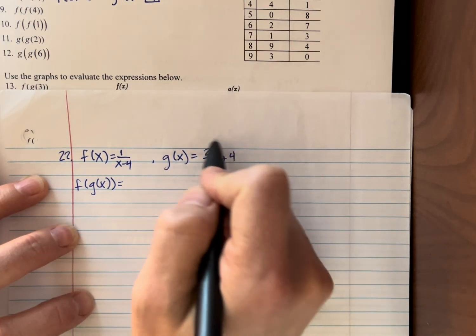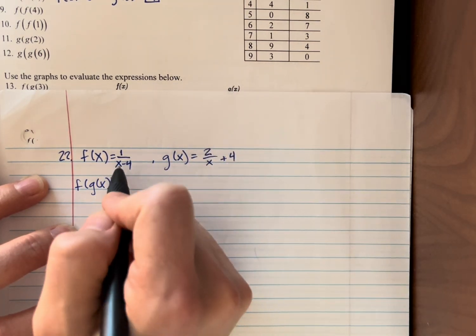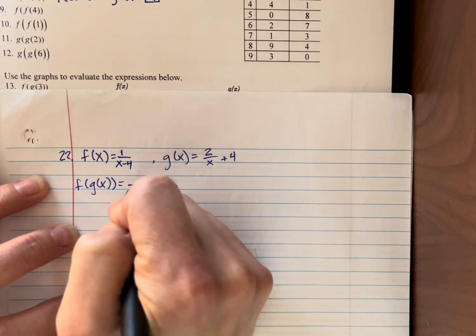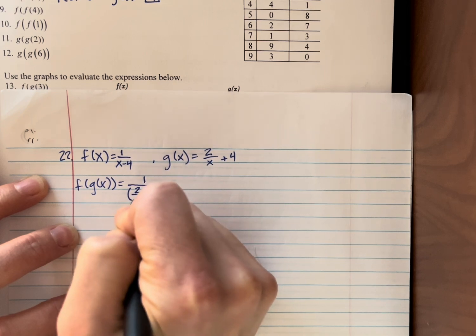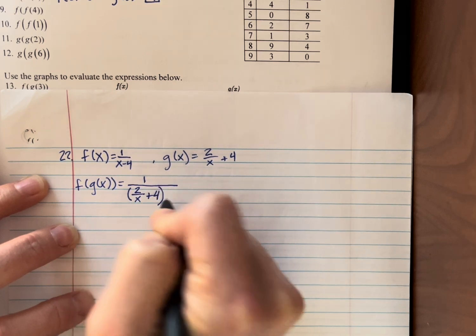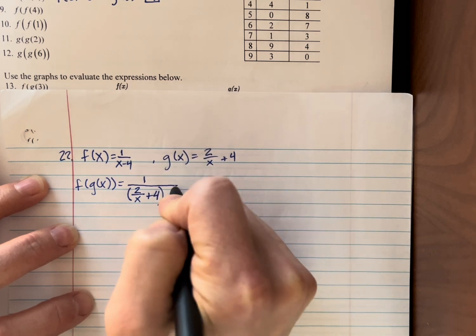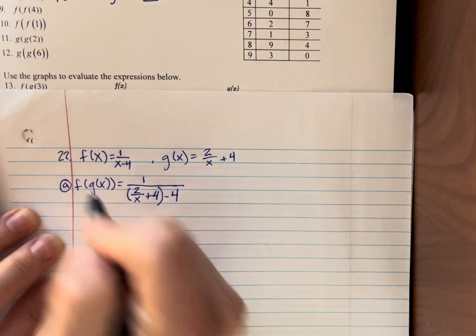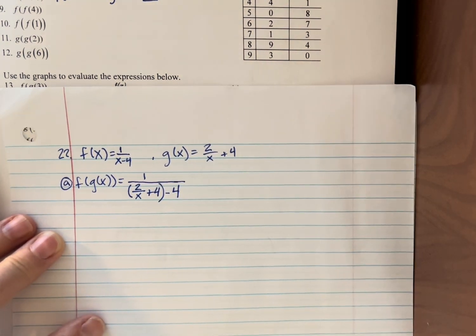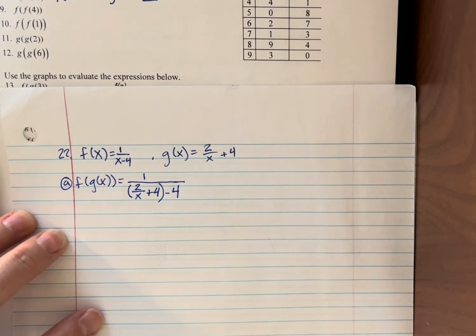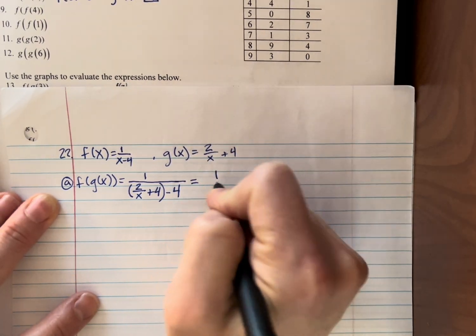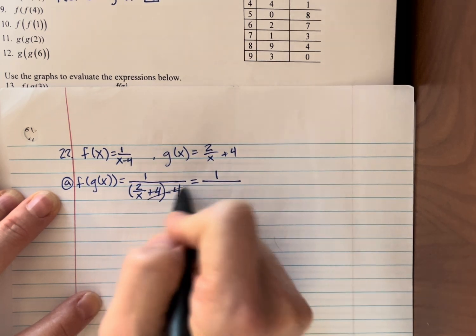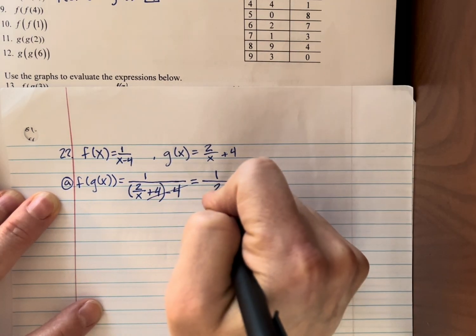I'm going to put g of x in for x in this equation. So I'm going to end up with 1 over 2 over x plus 4, minus 4. This will be part A. If I'm simplifying the denominator, plus 4 and minus 4 cancel out, so I just have 2 over x.